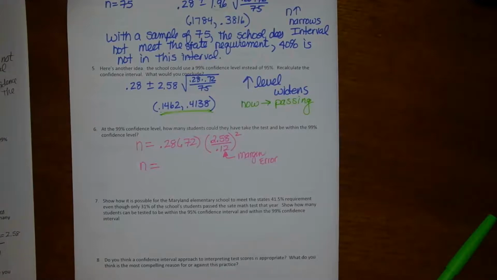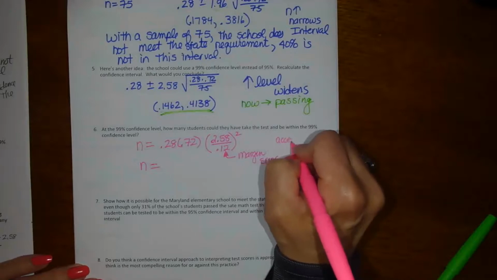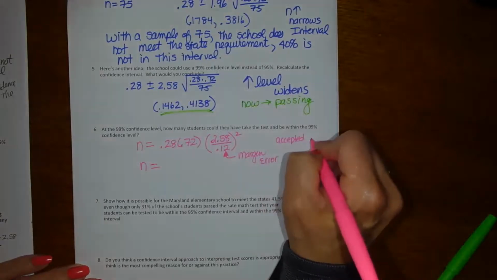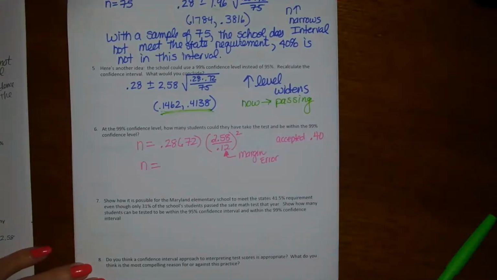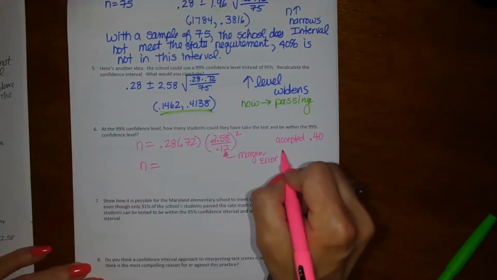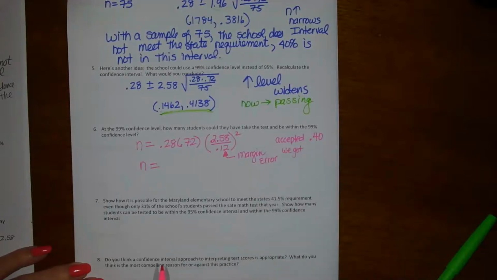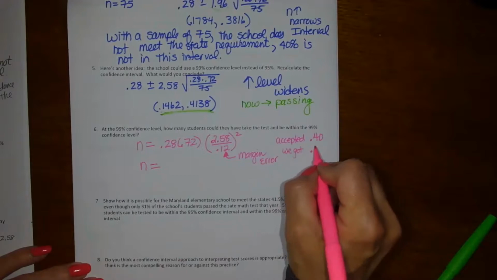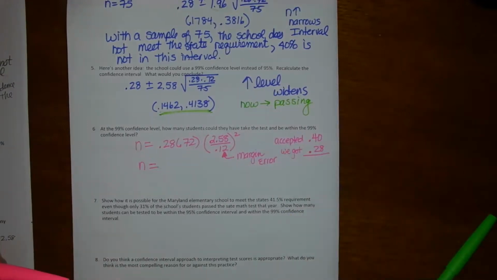What am I supposed to have? 40%. What did I get? What pass rate did we get in this example? 28. So how much wiggle room do I need?